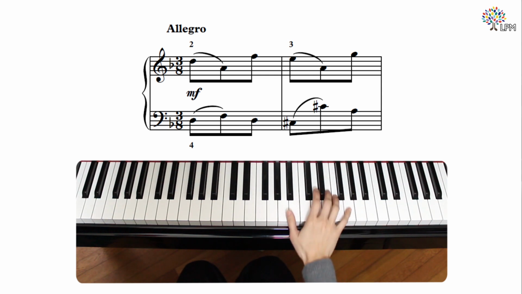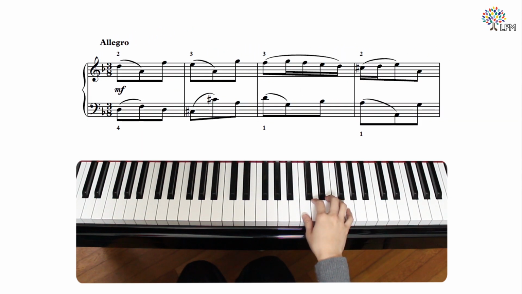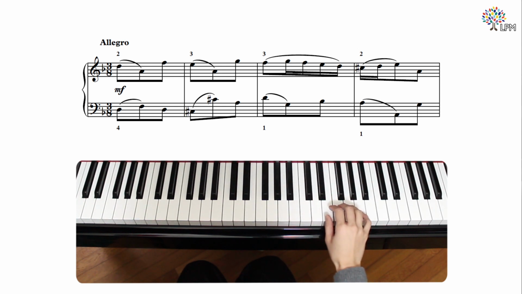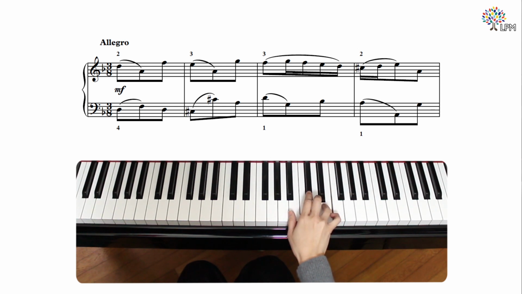In measure 3, reposition the hand to place 3 on F. Here, our hand is in natural position to play the scalar passage in measures 3 and 4. 2 crosses over here. The thumb comes under and expands a little bit to play A.